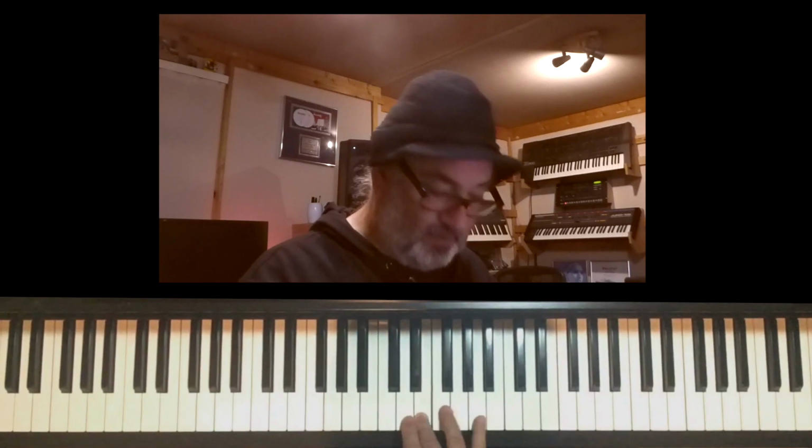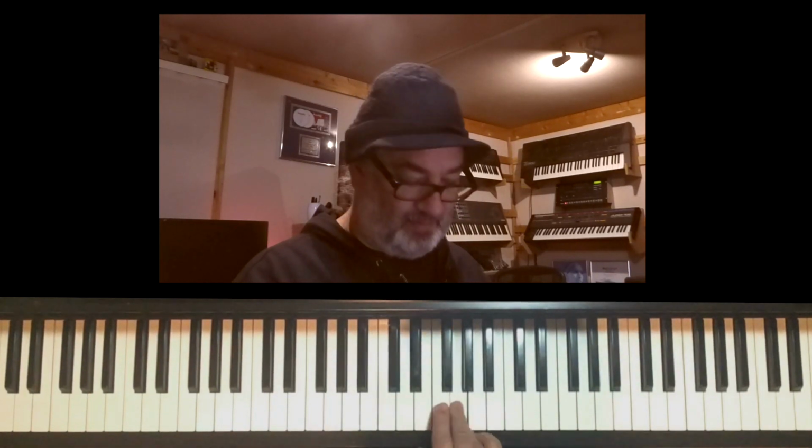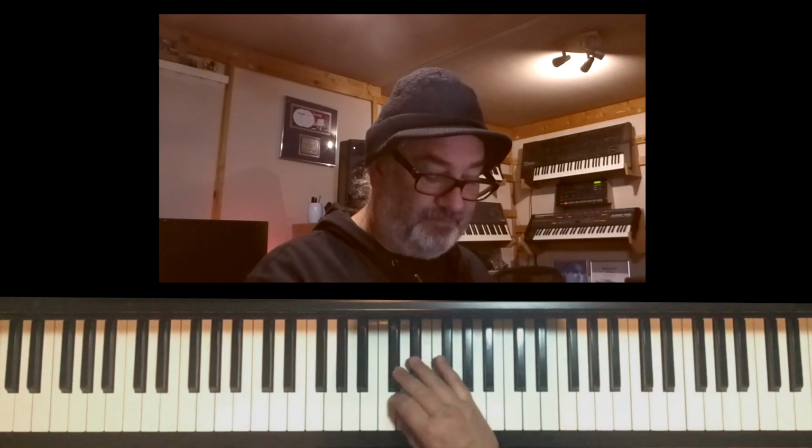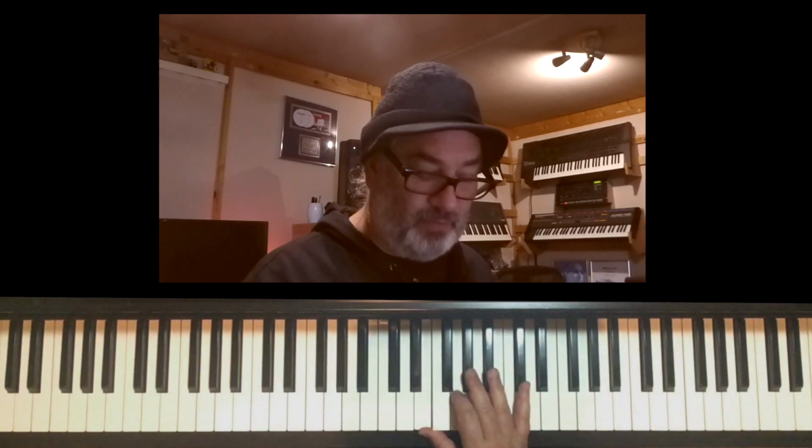Now we've got upper approach notes. So for C we're going to use D, for E we're going to use F, for G we're going to use A, and then D to C again. That's the diatonic one. Chromatically it would do this: D flat to C. The F to E doesn't change because that is already just a semitone. A flat to G, D flat to C.